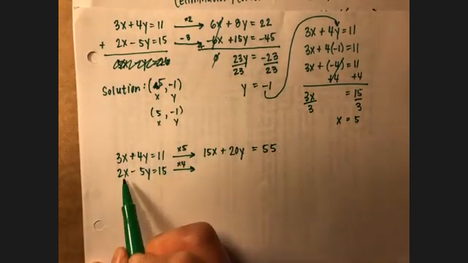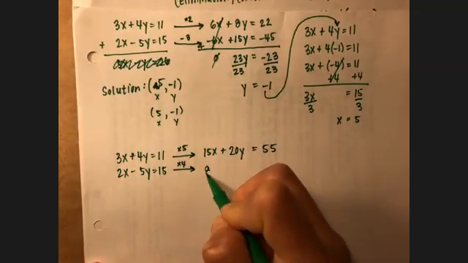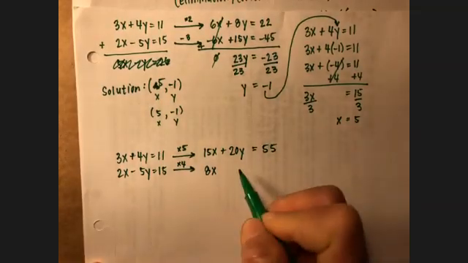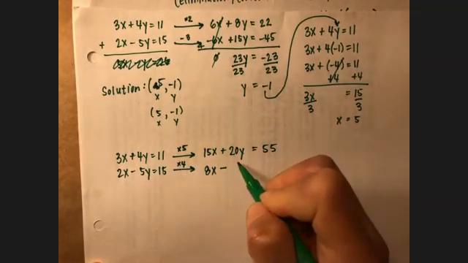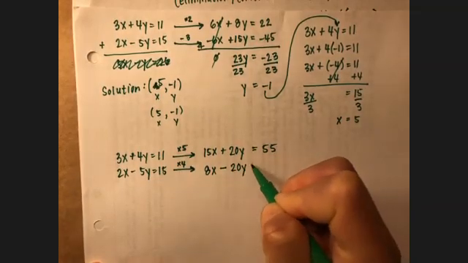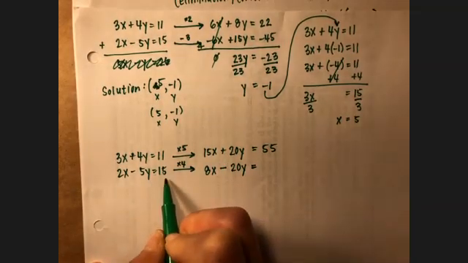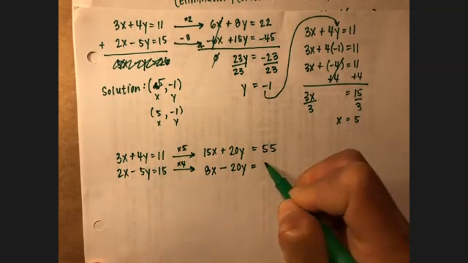Okay, the second equation, 2x times 4 is 8x minus 5y times 4 is 20y equals 15 times 4 is 60.